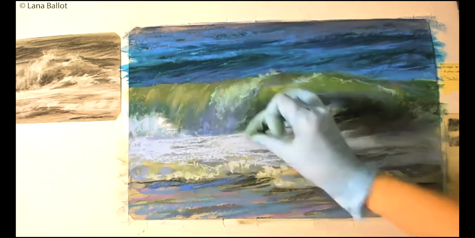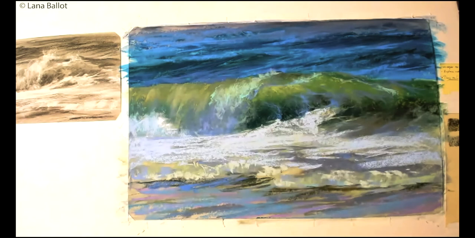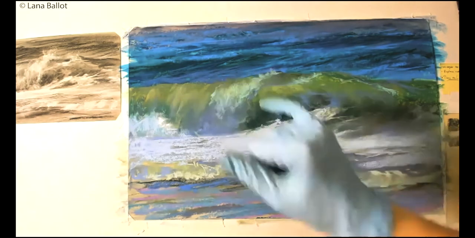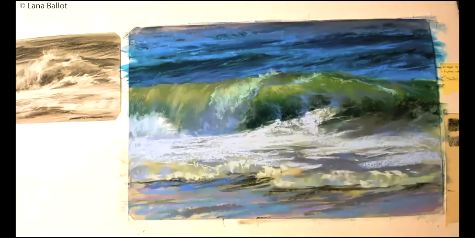And always remember that it's moving objects, so any single moment is just so different.